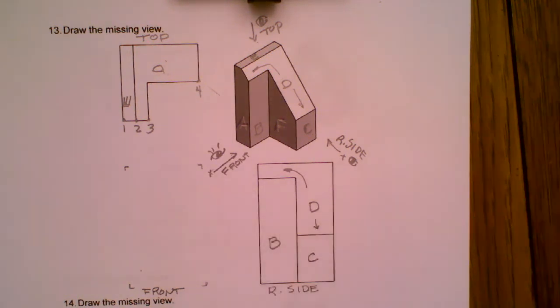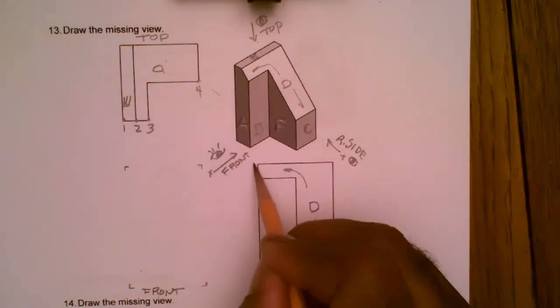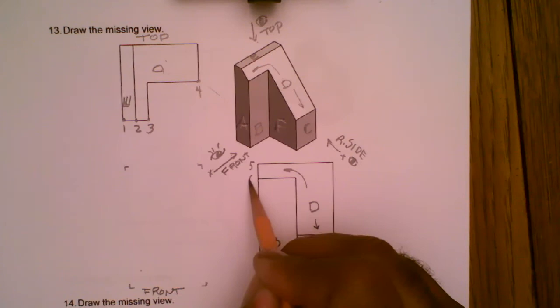I'm going to do the same thing on my side view because once again, we're going to project lines from the top view and the side view to help us create the front view. So we stopped at 4. I'm going to call this point 5. This is 6.